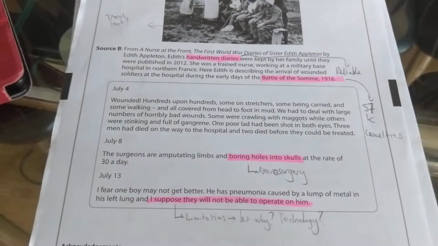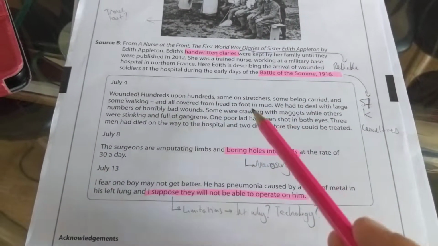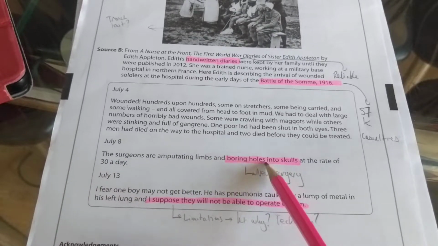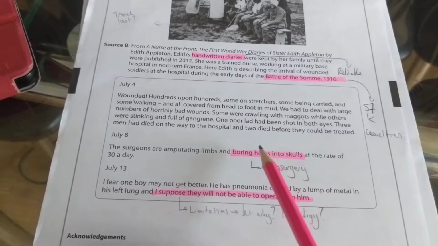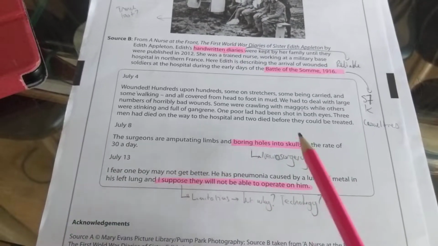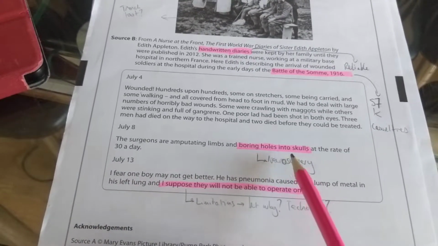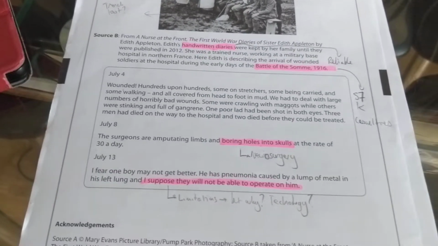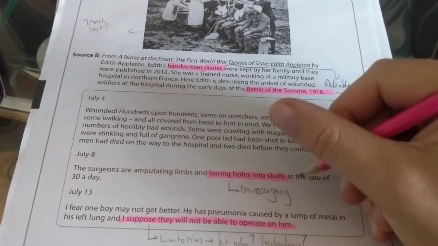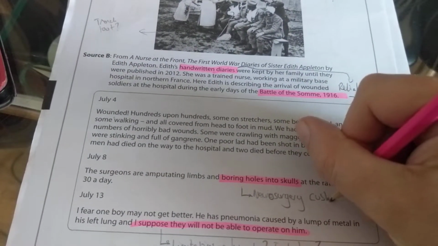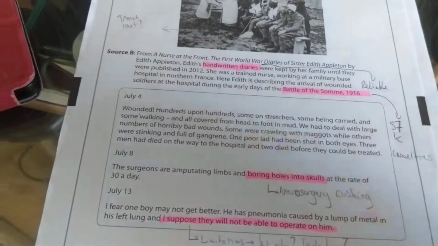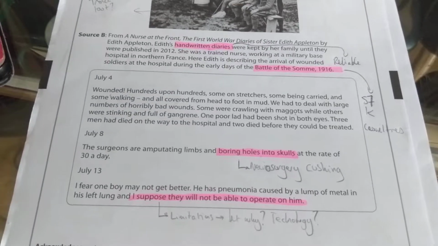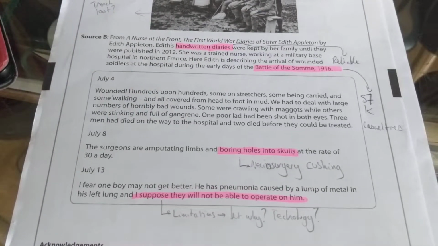Now, remember, we're supposed to be focused on battle injuries, and she's described a few things here, but what I think is quite interesting is that the surgeons are amputating limbs and boring holes into skulls at the rate of 30 a day. So, neurosurgery. If you're thinking about battle wounds, this source is useful because we know that neurosurgery was happening in 1916. Now, when the Americans came into the war in 1917, a man called Harvey Cushing developed magnets. Those magnets would pull metal fragments out of men's brains, and obviously the brain is very sensitive, so that was a really great way to treat that.